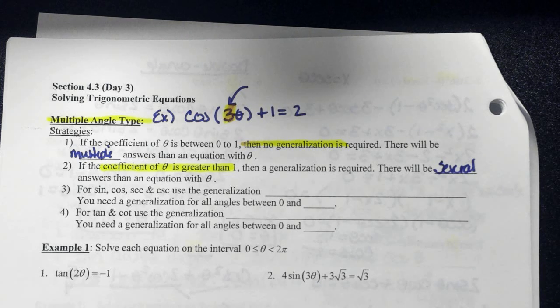The formula is going to help us calculate all of the angles or all of the solutions between 0 and 2 pi. When you have that coefficient in front of theta, pulling the angles off the unit circle is not as obvious as when you have a coefficient equal to 1. So that's why we have to generate a formula to help us calculate all the different solutions.